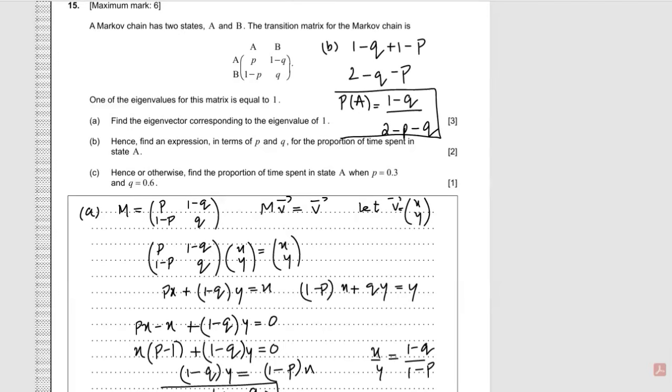In part C, they're saying, hence or otherwise find the proportion of time spent in state A when P is this and Q is this. That is a simple question. We just need to substitute the values and calculate. It's just a 1 mark question, so I'm doing it here to save space.